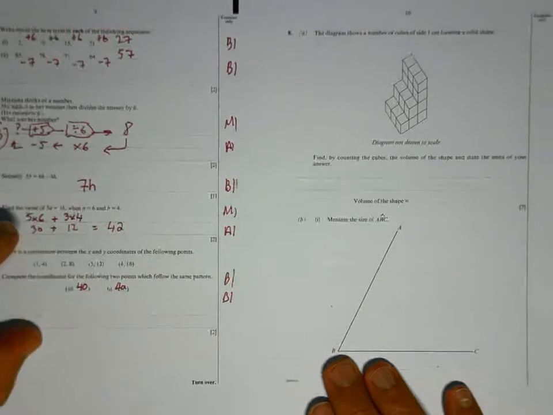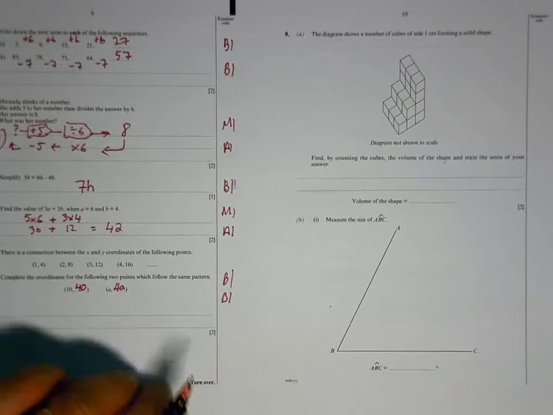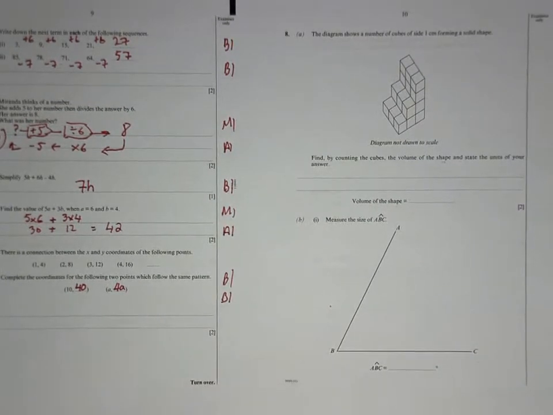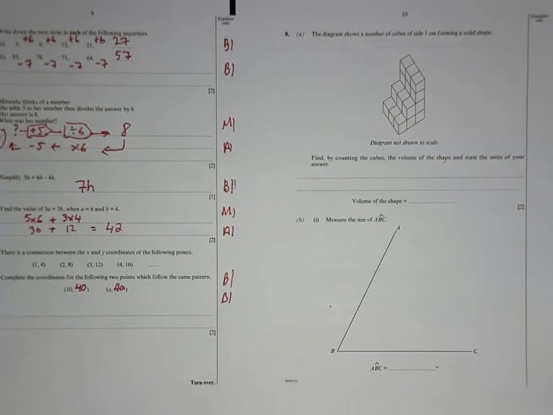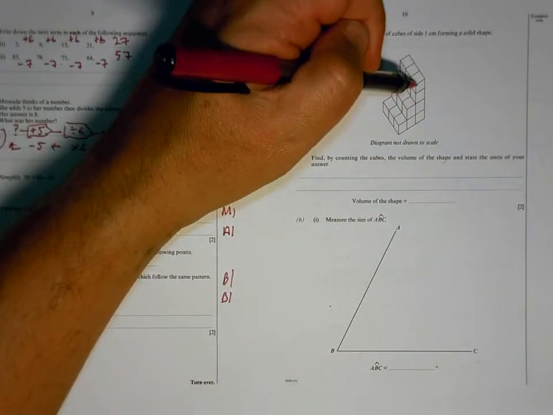Question 8. Diagram shows a number of cubes of side 1 centimeter forming a solid shape. Find by counting the cubes the volume of the shape and state the units of your answer. So what you do here is you count the number of cubes that you can see in one layer.